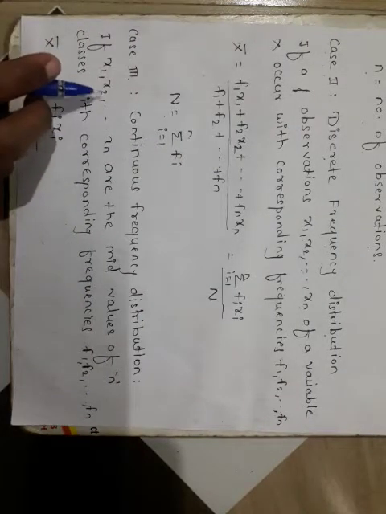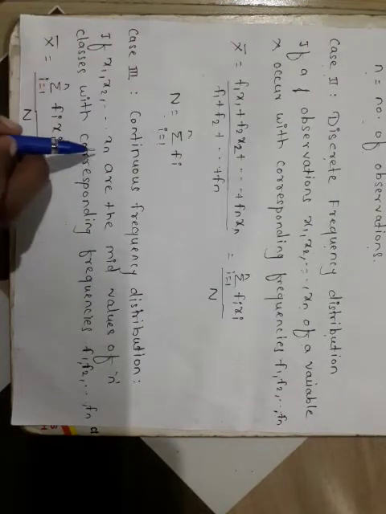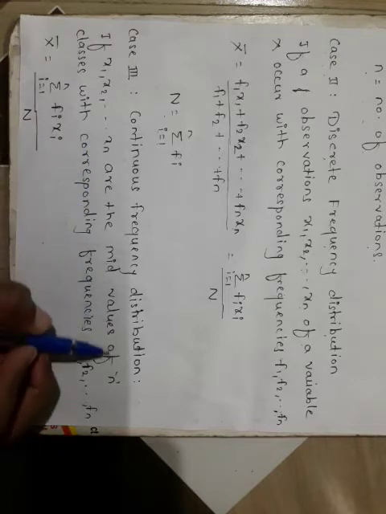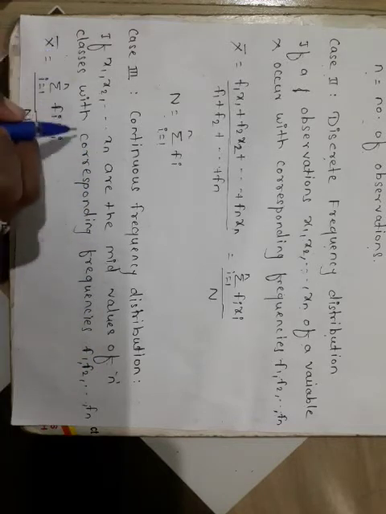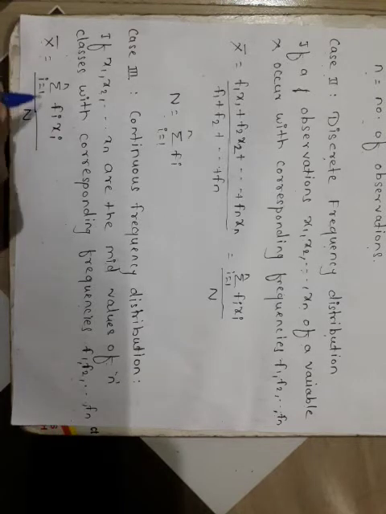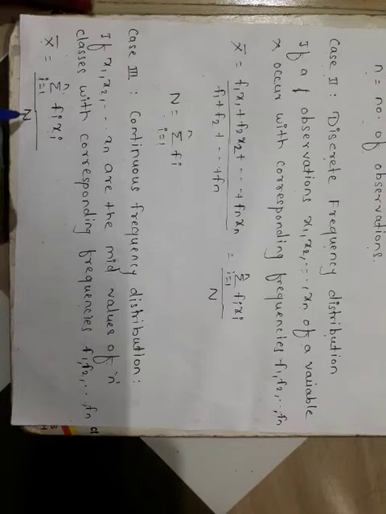Case third, continuous frequency distribution. If x1, x2 up to xn are the mid values of n classes with corresponding frequencies f1, f2 up to fn, then x bar is equal to the summation of fi xi, where i runs from 1 to small n, divided by N. Next, we solve an example.